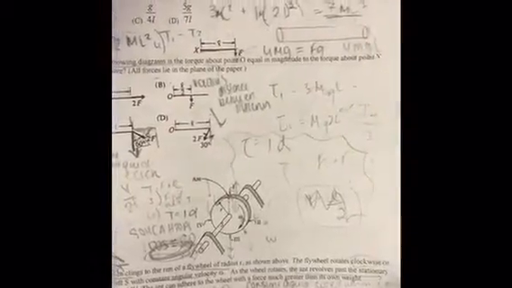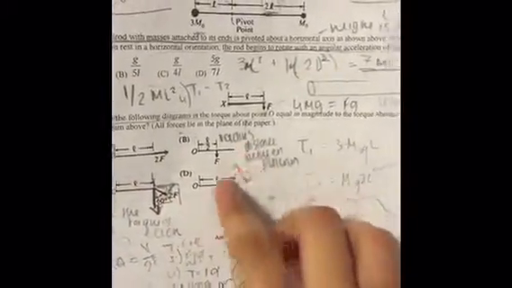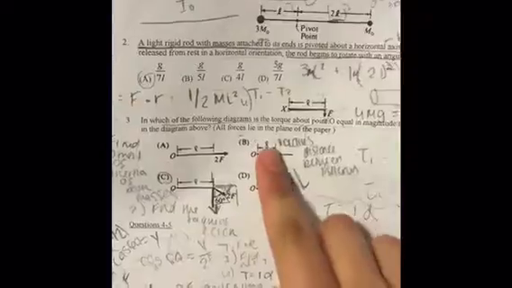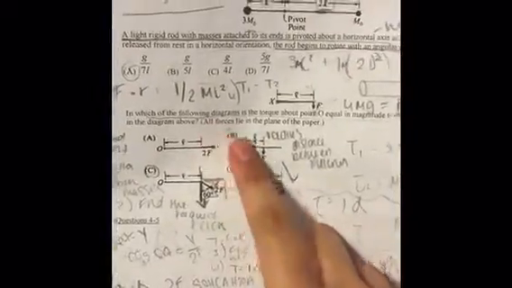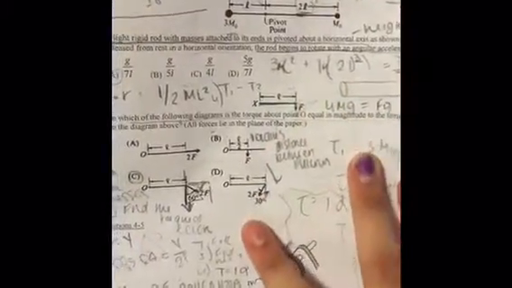So for number 3, it asks which of the following diagrams has a torque about point 0 equal in magnitude to the torque about point x in the diagram above. So we're going to look for a picture that has the same length, and for the most part they will, except for that one. So you could cross out B, and the same downward component force.